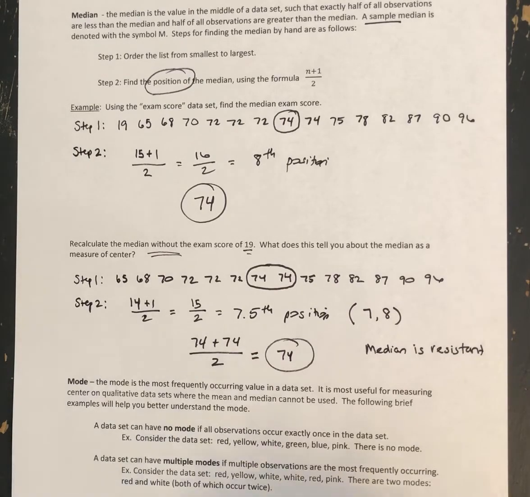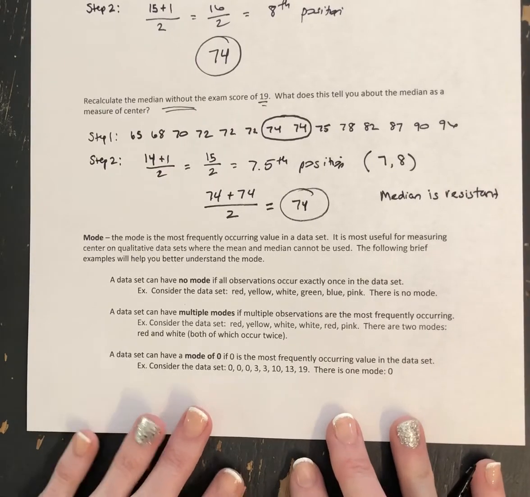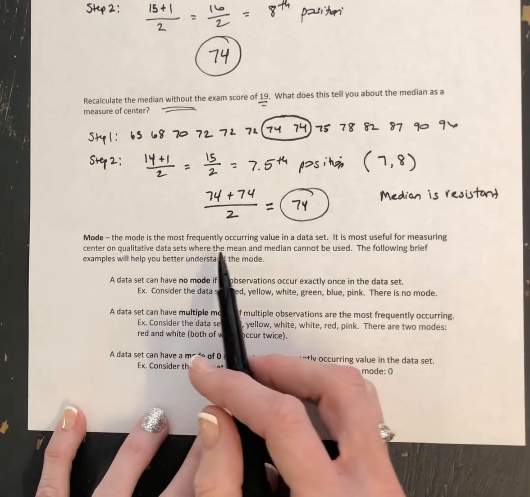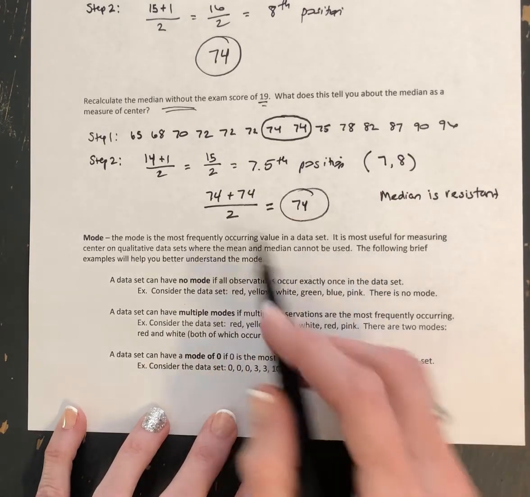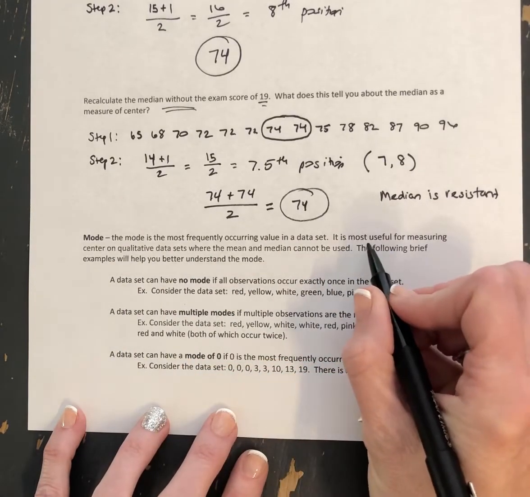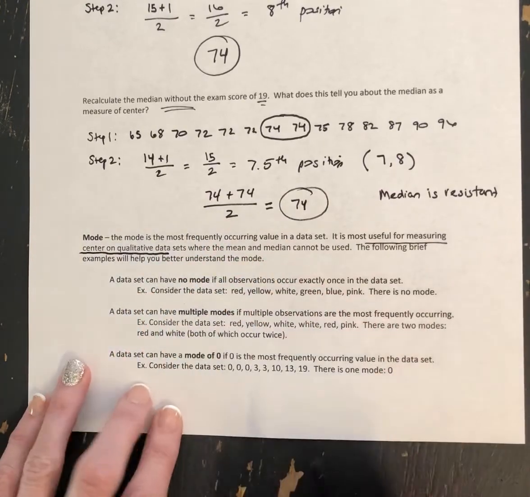Okay. Lastly here, in terms of our measure of center, the last one that we look at is the mode. By definition, this is the most frequently occurring value in the data set. And really the only reason that we look at the mode at all is that it is the one that's useful for measuring center when you have qualitative data.